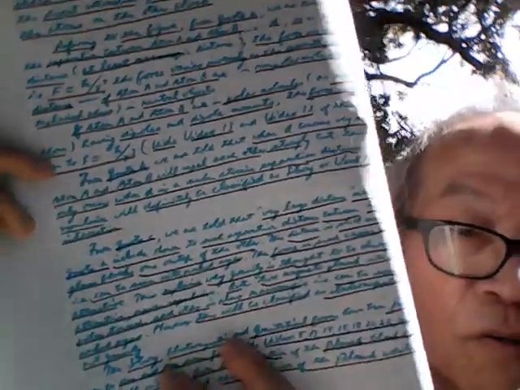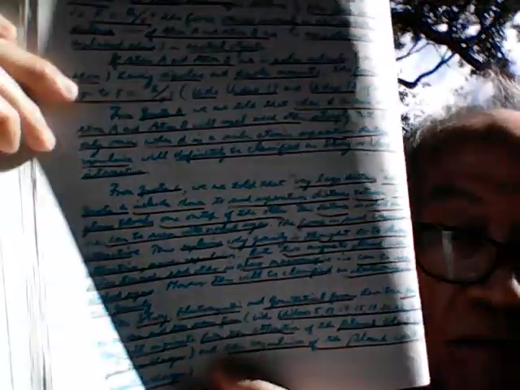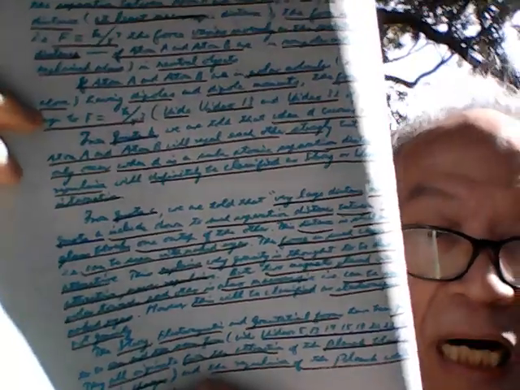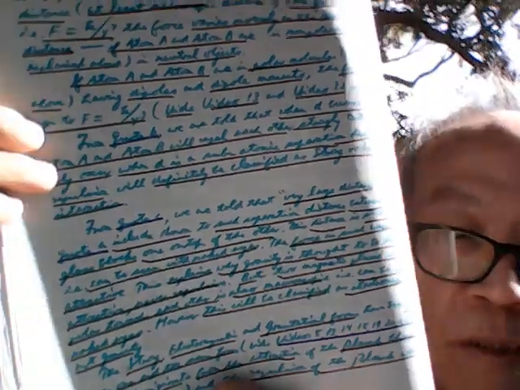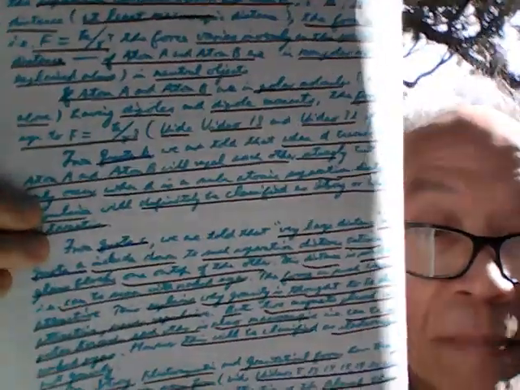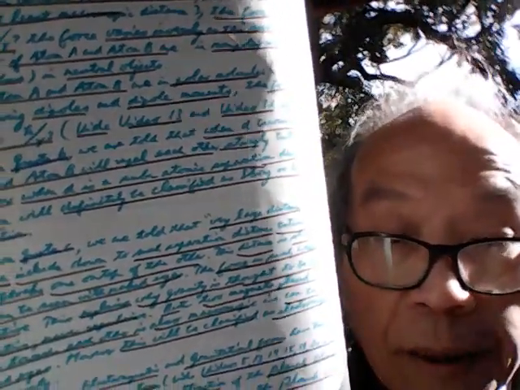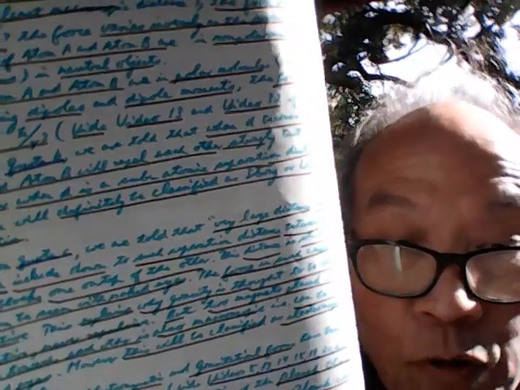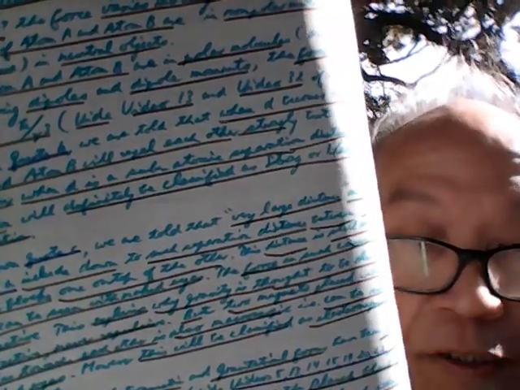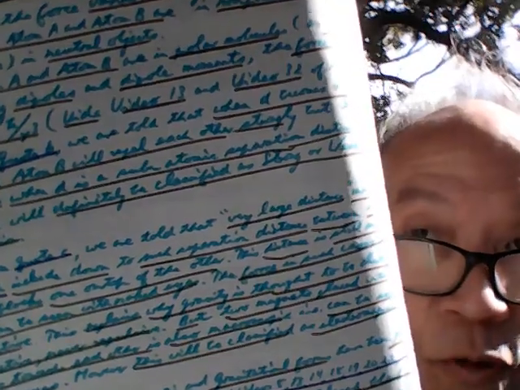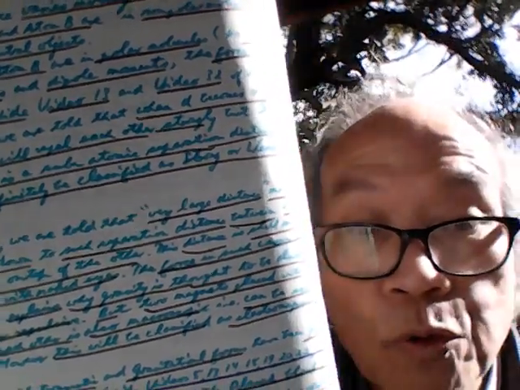But actually, as I said here, the strong force, the electromagnetic force, and the gravity are all one and the same force. They are not different forces. What determines the magnitudes are only the distances between them and the magnitude of the charges involved. The charges, of course, are directly proportional to the mass.